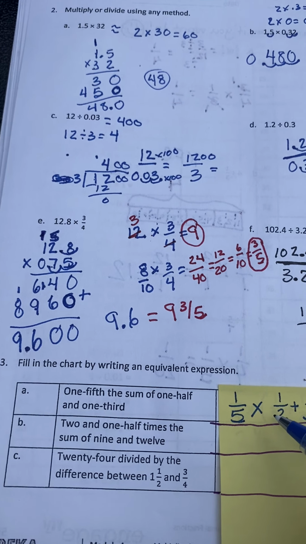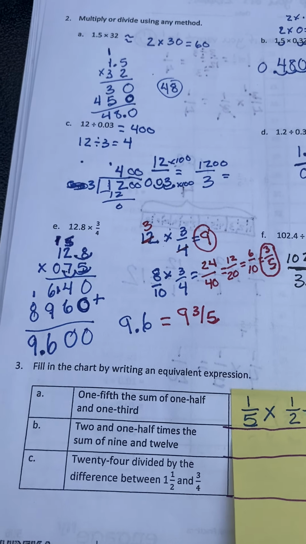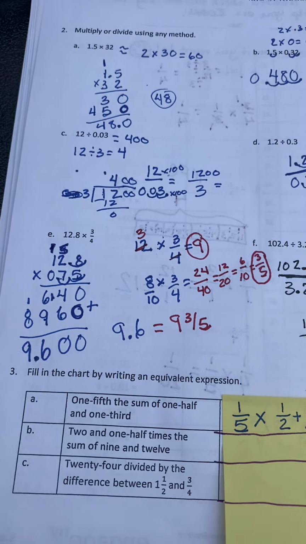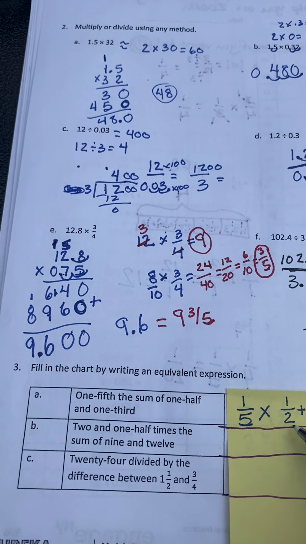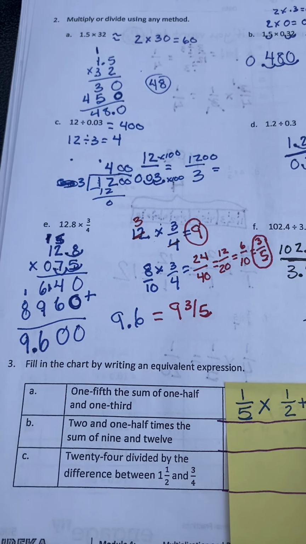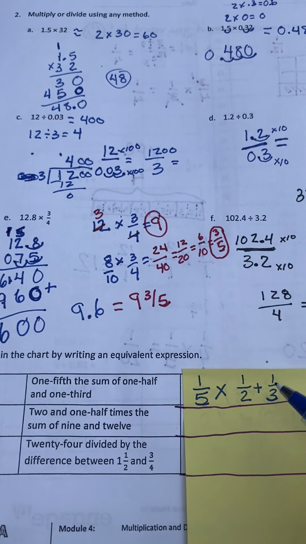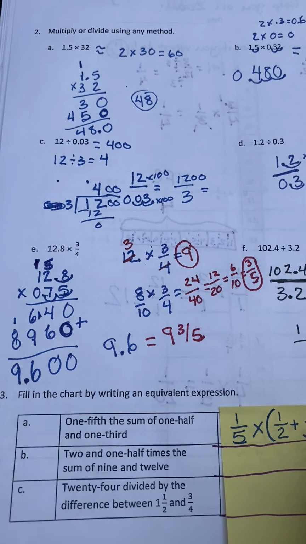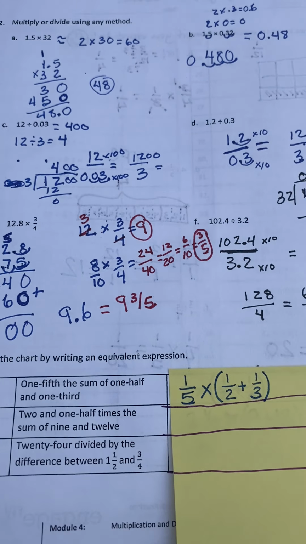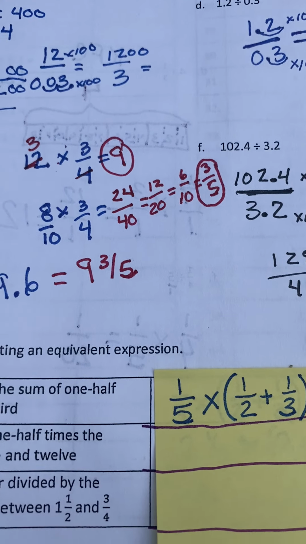If I don't put some parentheses in, BIDMAS or order of operations would have us do 1/5 times 1/2 first and then add 1/3 to it, which would get us a completely different answer. So what we have to do is put those parentheses around the 1/2 and the 1/3.